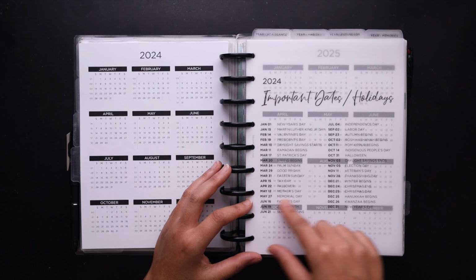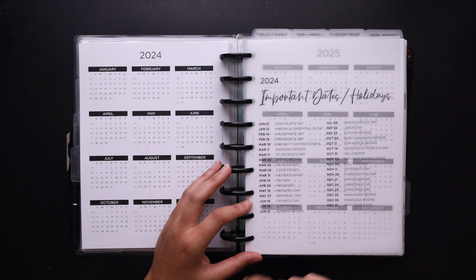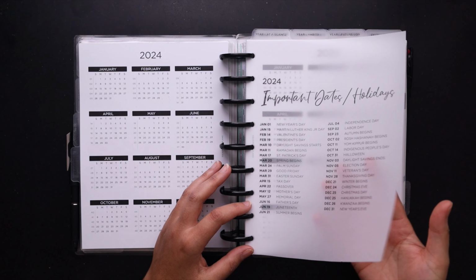But I do like to have a reference of holidays in case I personally need to know. So like, for example, Mother's Day. That's kind of a big one, so I definitely wanted to make sure I didn't forget that day, so I just double-checked this sheet and knew what day it fell on this year.